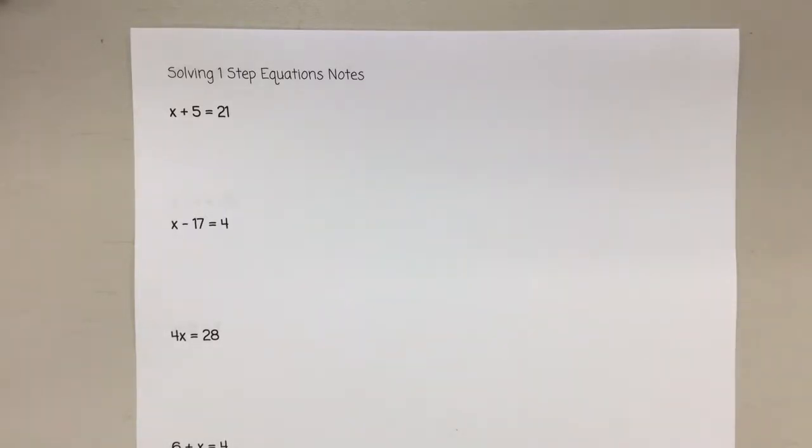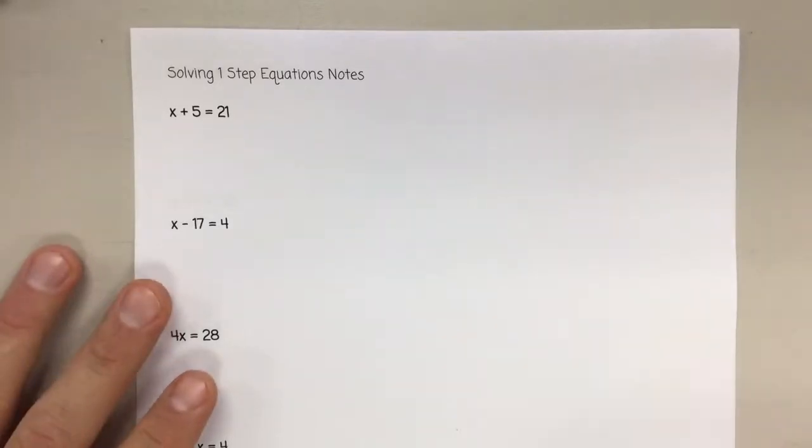Solving one-step equation notes. The rest of this unit will cover various ways to solve equations, and we need to be good at this in order to proceed with the rest of the course.